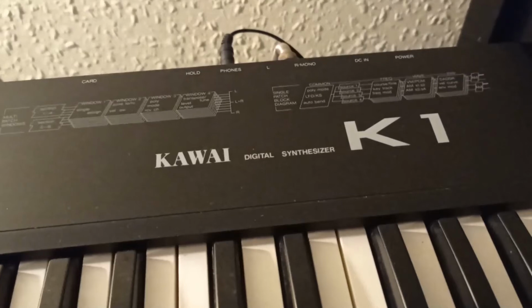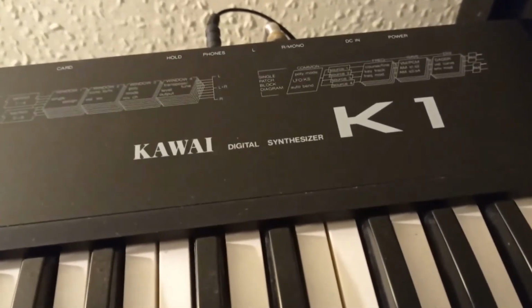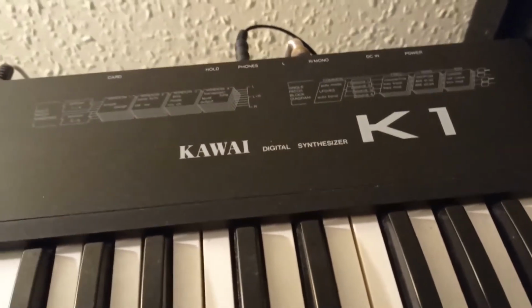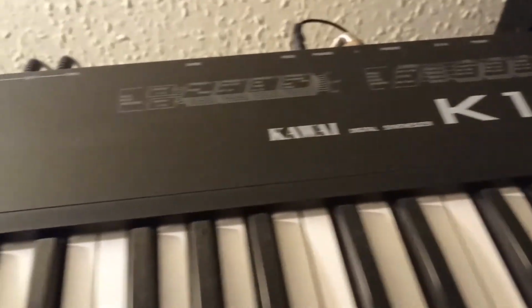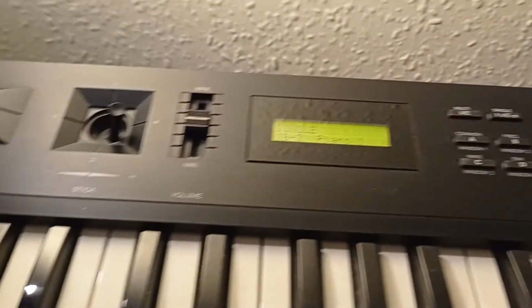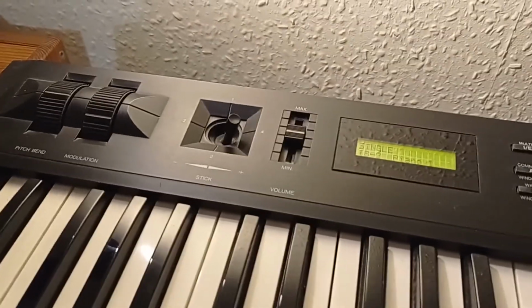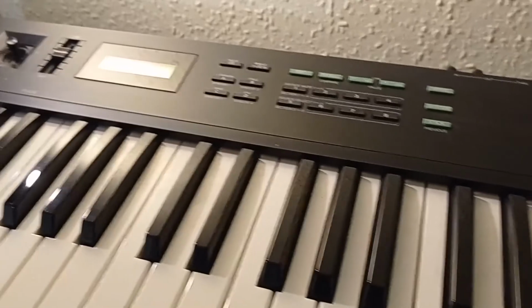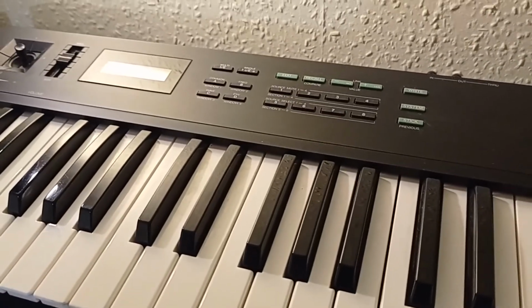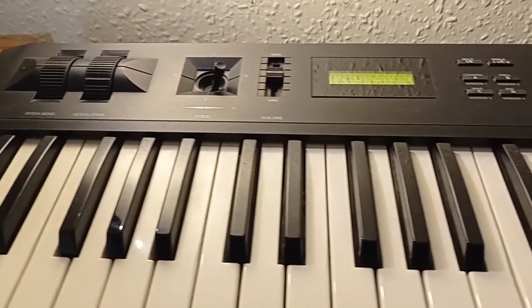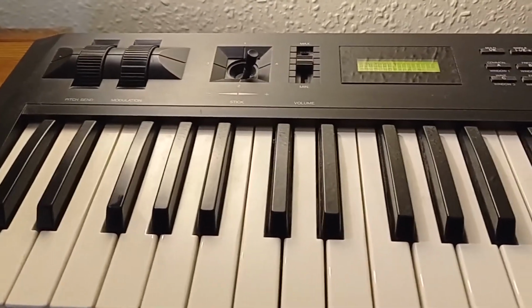It's the first real digital synthesizer I've bought. In fact, it's the only real hardware synthesizer I've ever owned. Certainly the only keyboard, and this was the original basis of my studio. I bought this in the late 80s when I first got a job and got some money. And it was basically this with a 4-track cassette recorder.